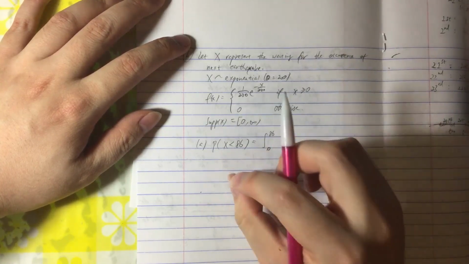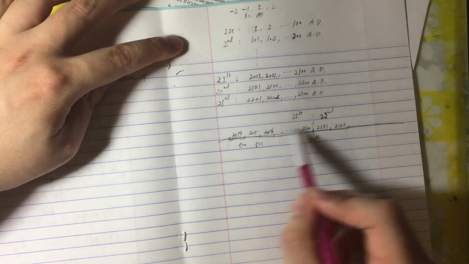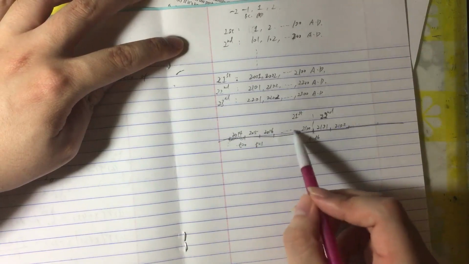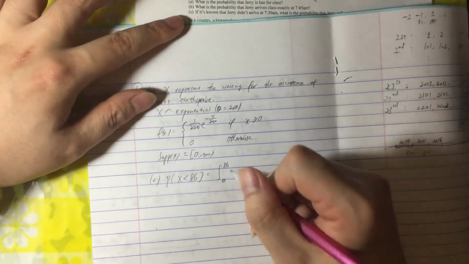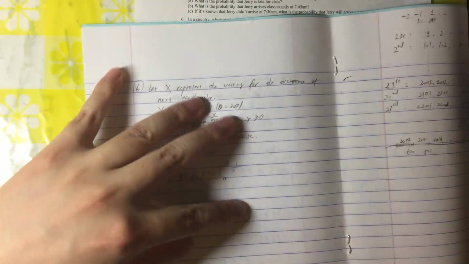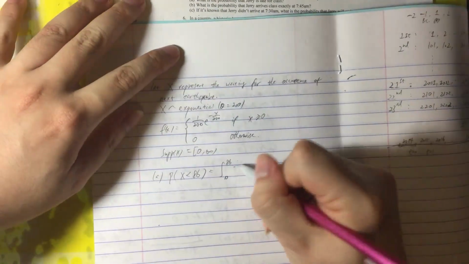Then the waiting time for the next earthquake is less than 86. If the waiting time is less than 86 years, it means the earthquake occurs somewhere here within the same century. Then take the integral of f of x dx.